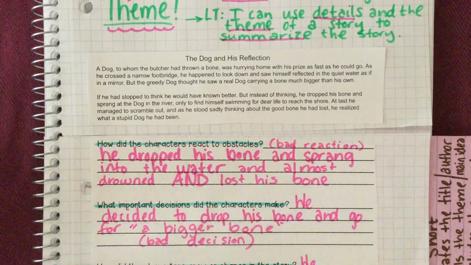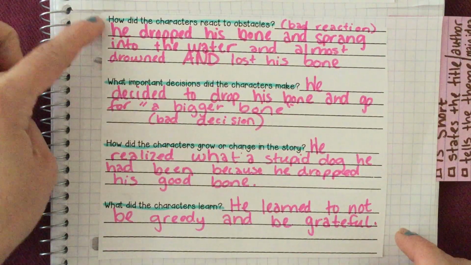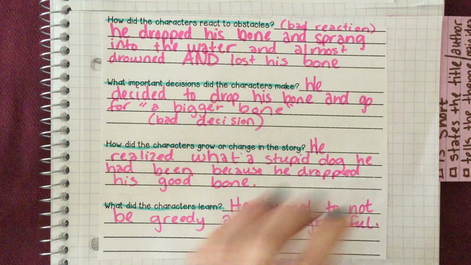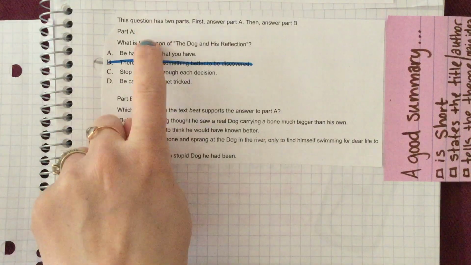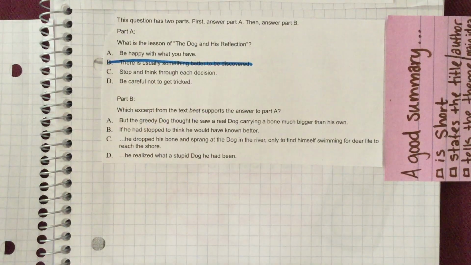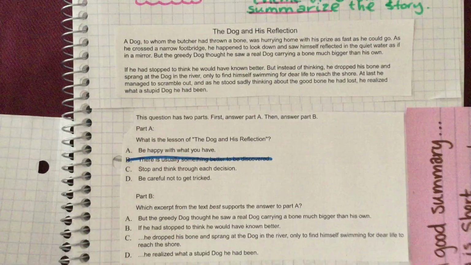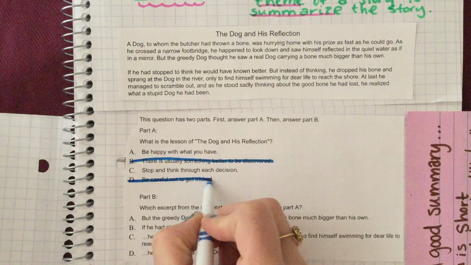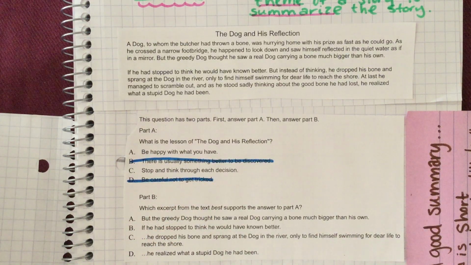So that one could be it too, but I'm looking at all of these details that we gathered, and none of them really have to do with stopping and thinking. So I think it might come down to this one or this one, but let's check this one. Be careful not to get tricked. Now, in this particular story, did anything outside of the dog himself trick him? Did the butcher trick him? Did another dog trick him? Did the river trick him? Nope. He did this all to himself, so be careful not to get tricked is not supported in this story as a theme.